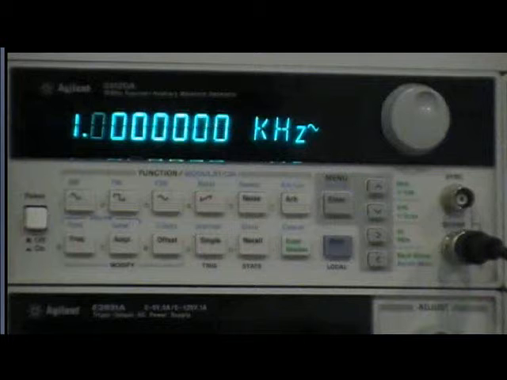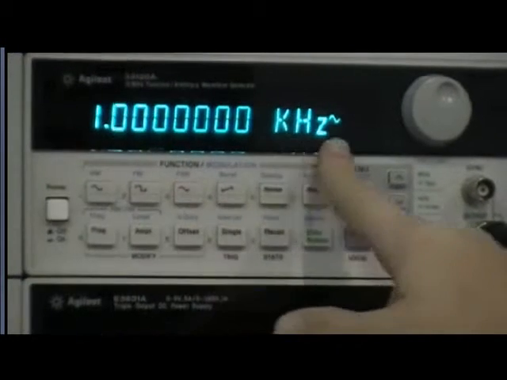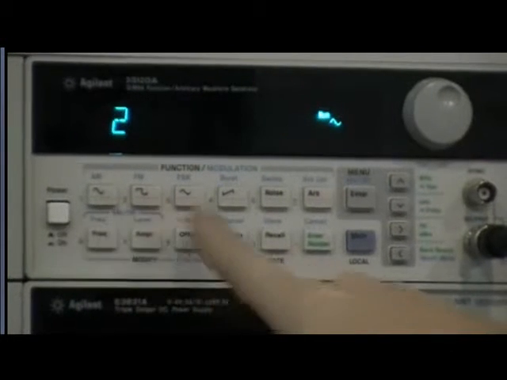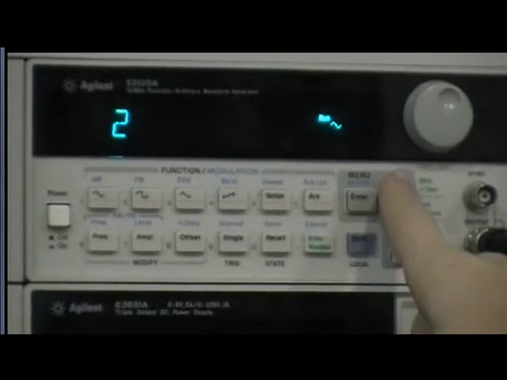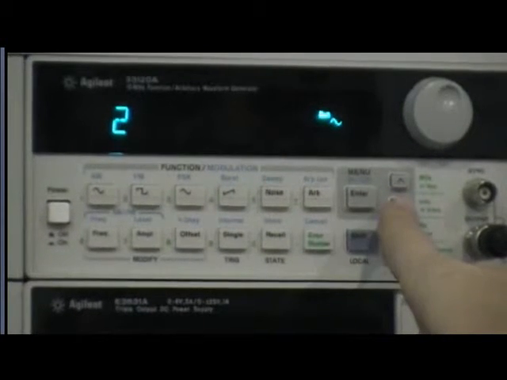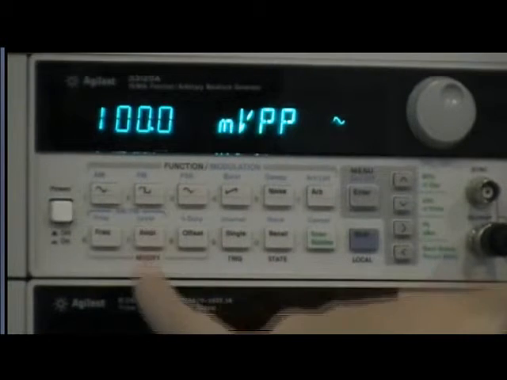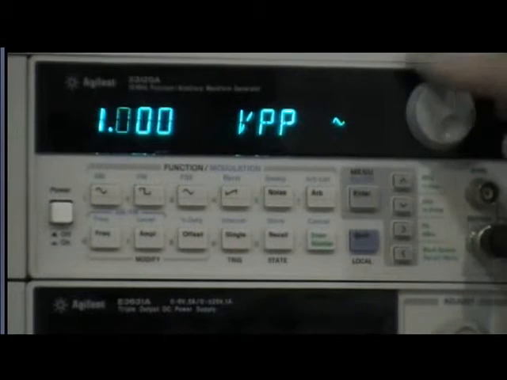So once we turn on the power, the default frequency is 1 kHz. So here we want to change it to 2 kHz. Enter number. So pick up 2 kHz. And we want to set up the voltage at 5 volts peak to peak.